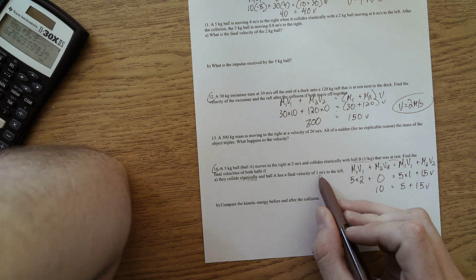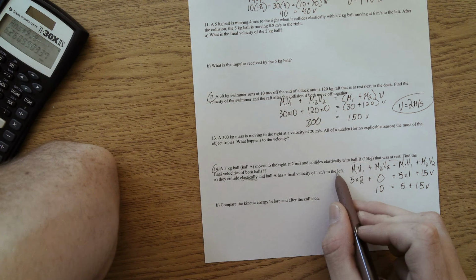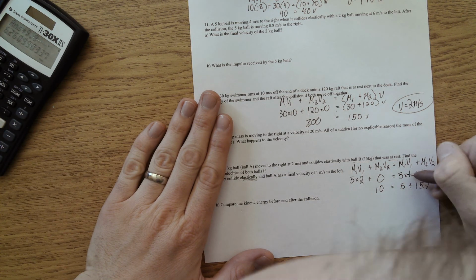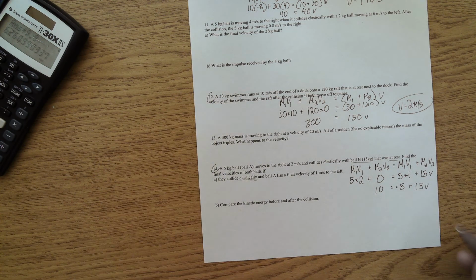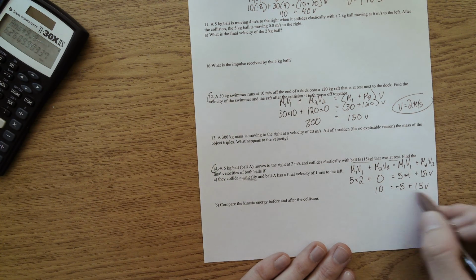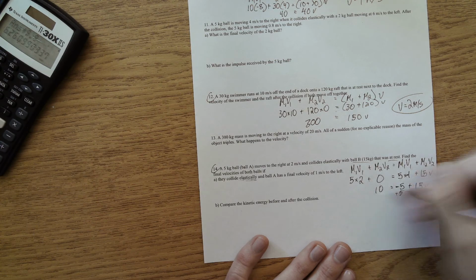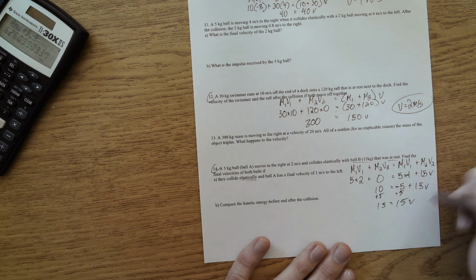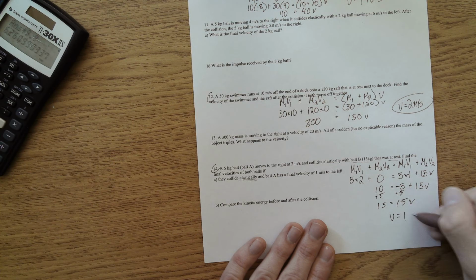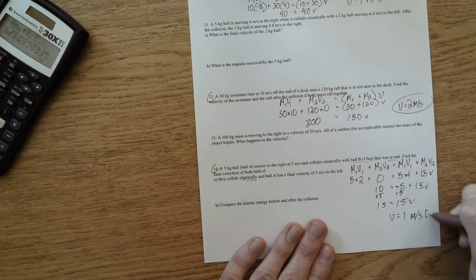Oh, I missed something. Velocity 1 meter per second to the left. So I did catch it here. Negative 5. I caught it before we continued. Okay, so negative 5 plus 15b, we need to add 5 to both sides. So we have 15 equals 15b, and b equals 1. And that's to the right because it's positive.